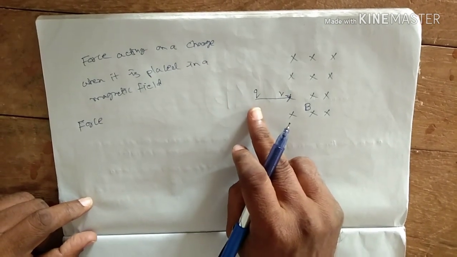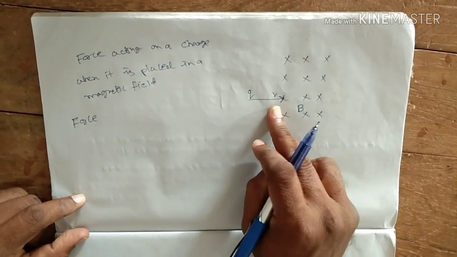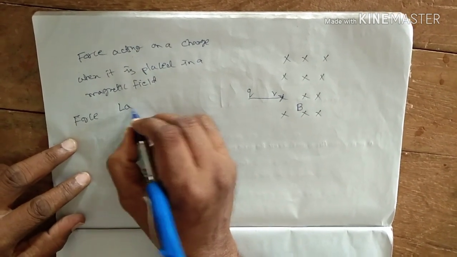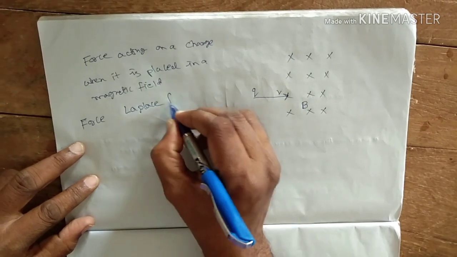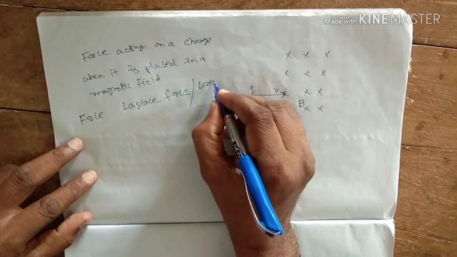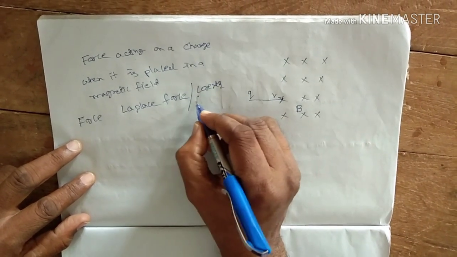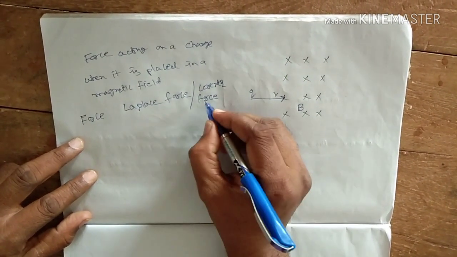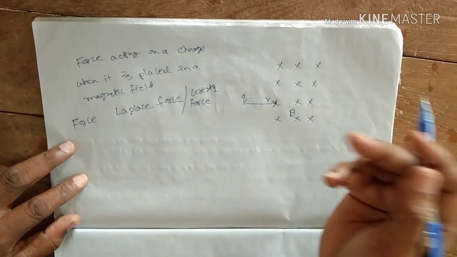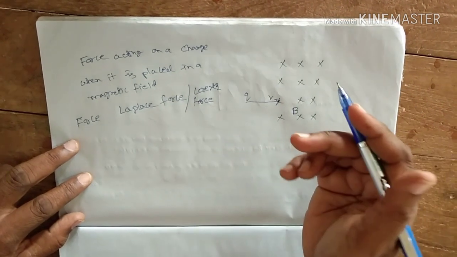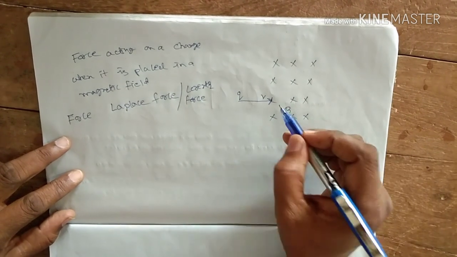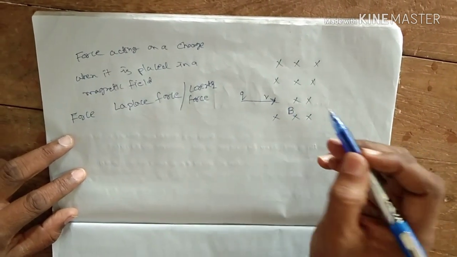on this charge Q with respect to the magnetic field can be calculated by using the force called Laplace force, or we will call this force Lorentz force. Why? Because Lorentz was the first person to think in this era, and he derived perfectly the force acting on a charge when the charge is placed in a magnetic field.